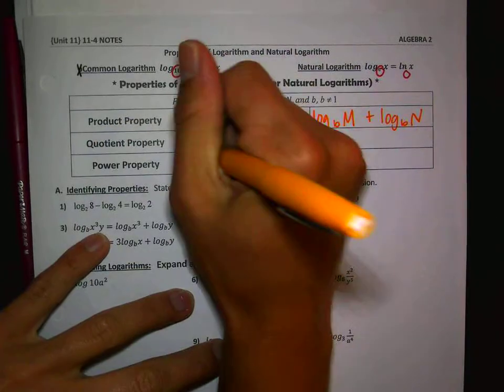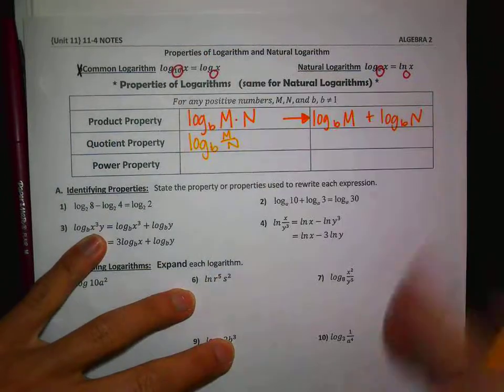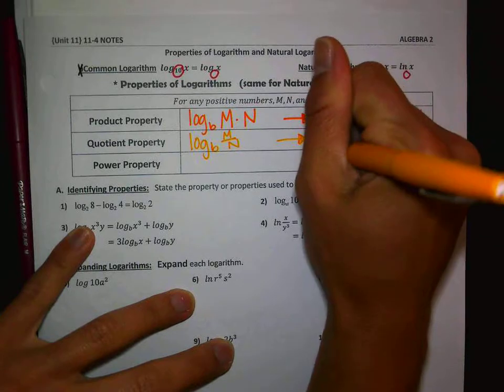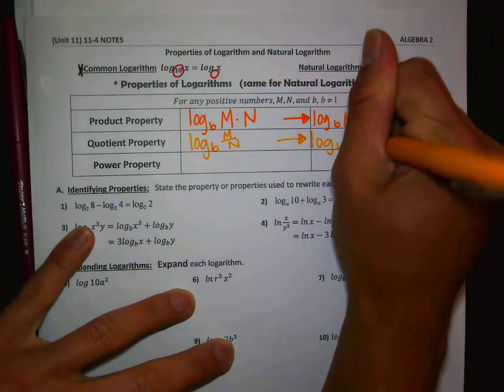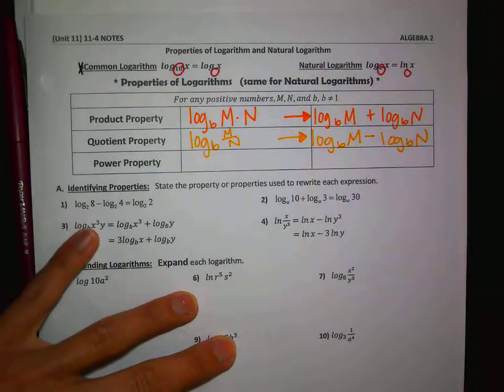For the quotient property, log base B of m divided by n. So when you're dividing, you can split it up with what kind of sign do you think? Subtraction.